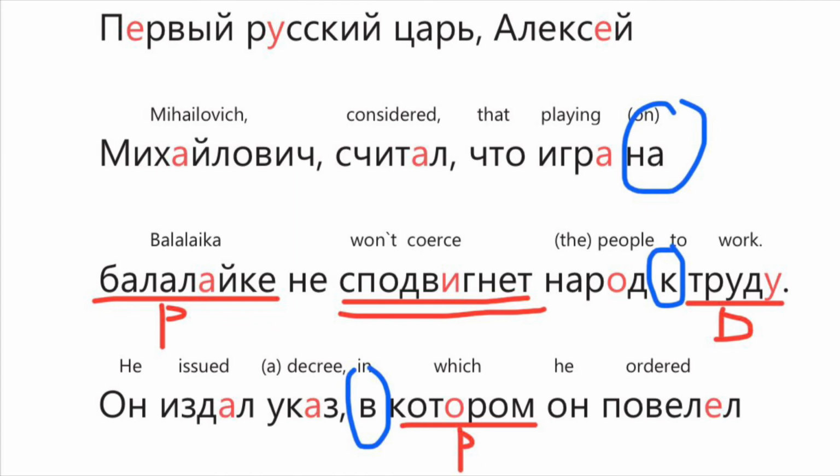In this sentence, it goes together with the word igra. So the playing won't coerce the people or it won't move the people. Igra не сподвигнет. And since igra is a feminine noun, that makes the verb that goes with it the same gender.